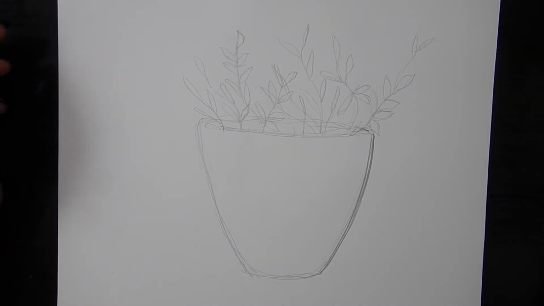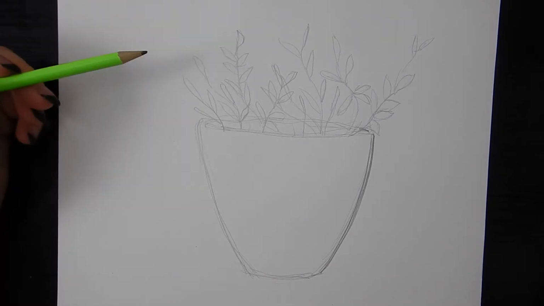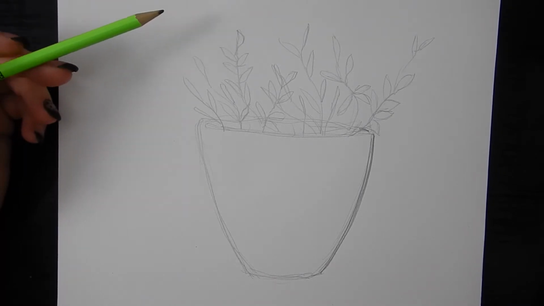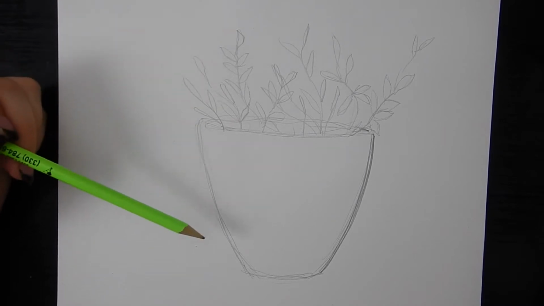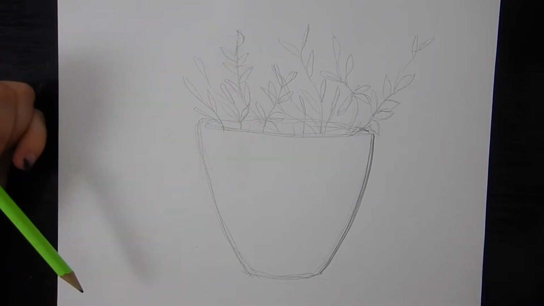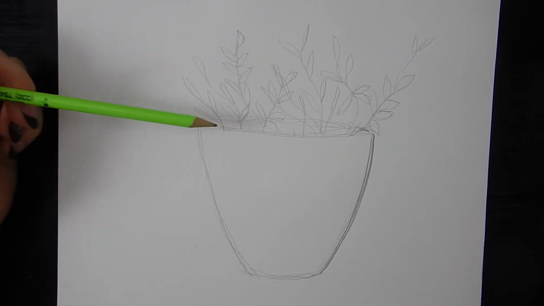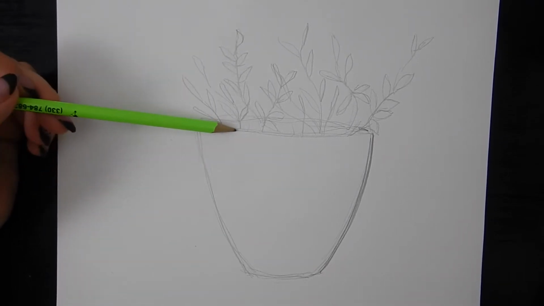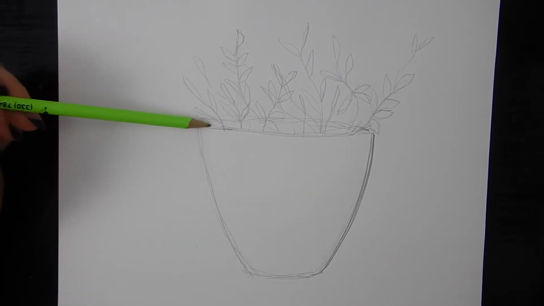So here I've got a soft drawing of my object, my potted plant, and it's really important that you do your best and you take your time. It is very helpful to have the object in front of you as always. Doing that still life type drawing that we've been practicing so much is really important in helping you to create something that looks like what you're hoping it will look like.